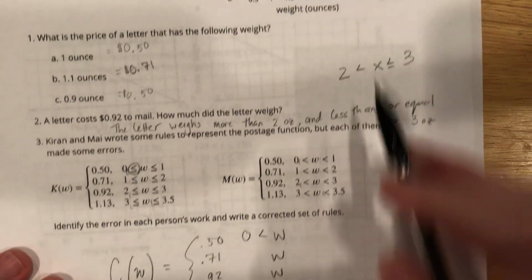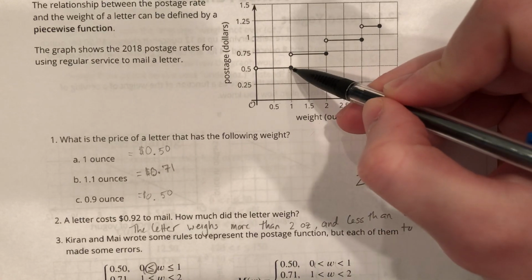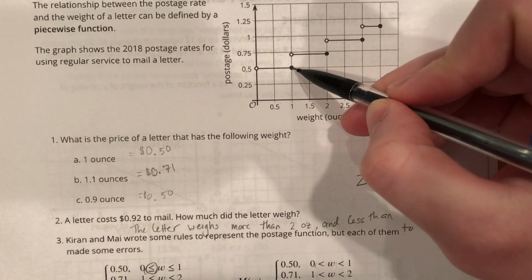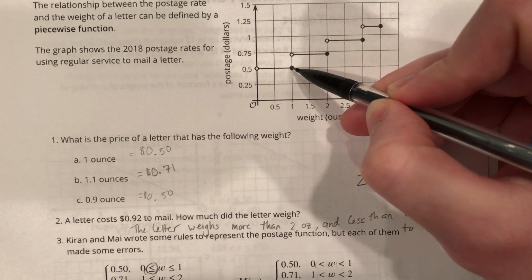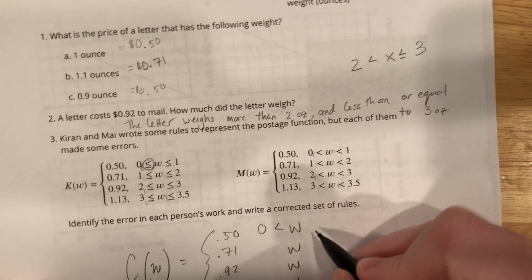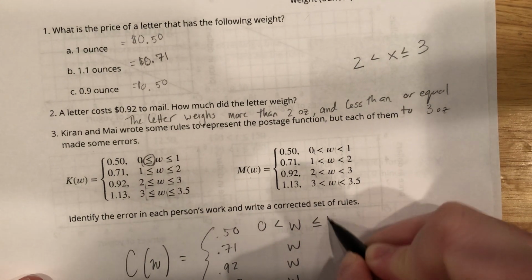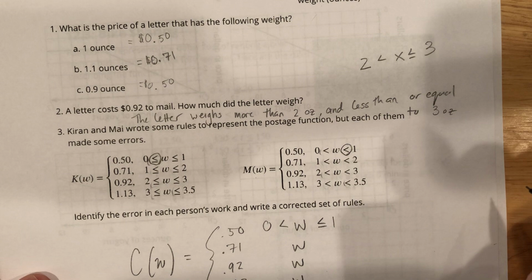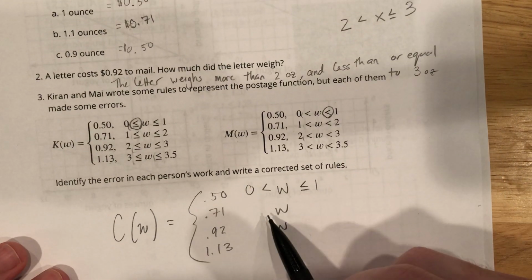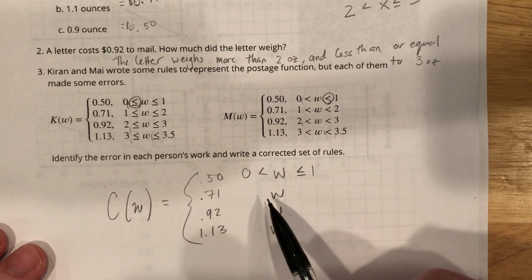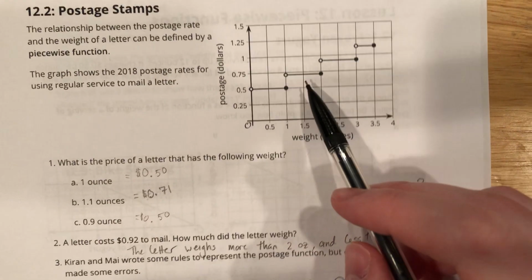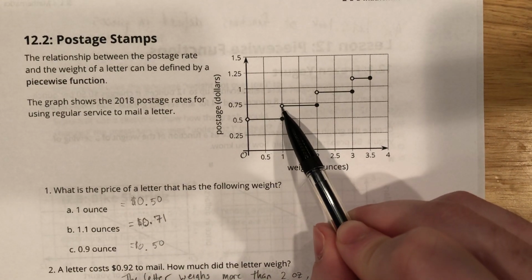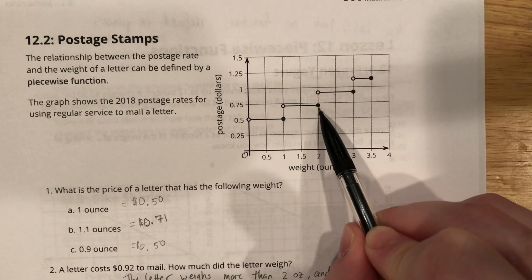When I end up, the end of my domain for this first function ends at 1. And it's a filled in circle, so that's inclusive. That means W is less than or equal to 1. So in this case, Mai was wrong. All right. And actually, I'm going to notice a pattern here that for each of these, they start off with an open circle and end with a closed circle.